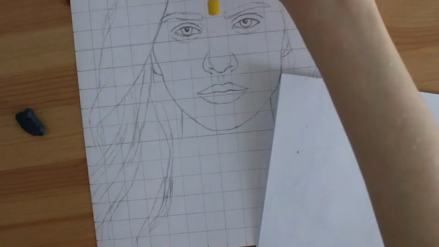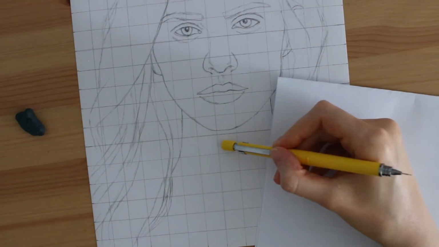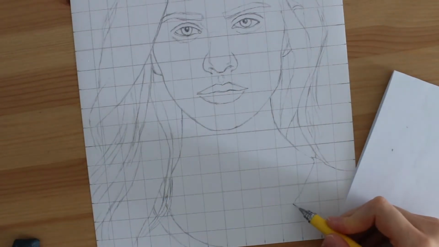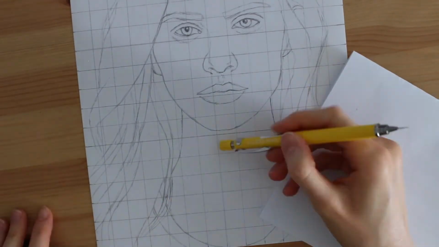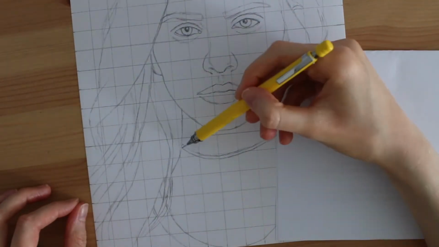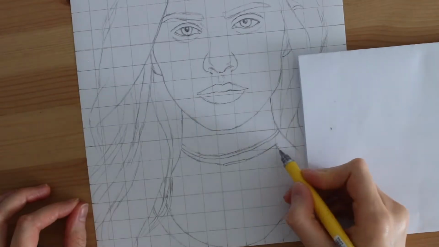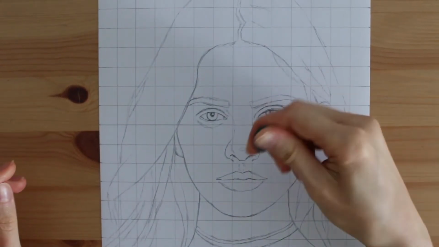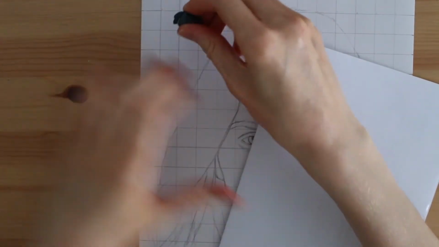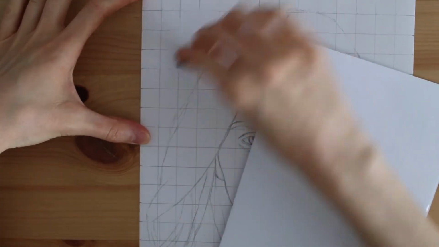As you can see, now that we are at the lower part of the drawing, some part of her t-shirt is cropped out, and this is because when we make the grid on the photo, we only take the width of the photo into account, not the length. So after we have finished making the outline and we think everything looks okay, we have to erase the squares.